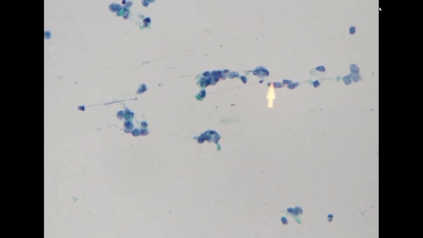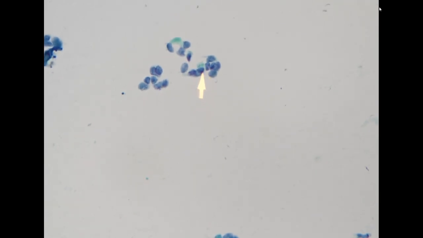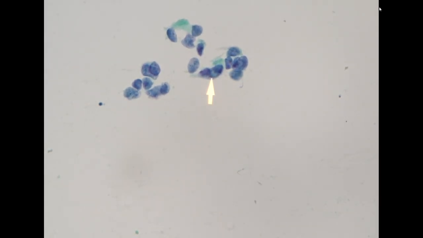So this is likely a metastatic lung cancer to the pancreas instead of a primary pancreatic adenocarcinoma. You also see this molding type of pattern, so it looks really like small cell carcinoma. But again, the architectural pattern in the pleural effusion suggests it is adenocarcinoma.